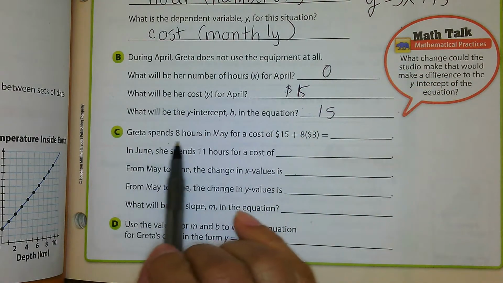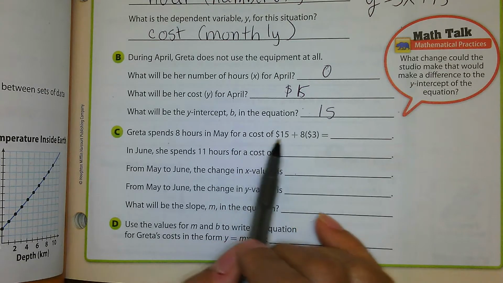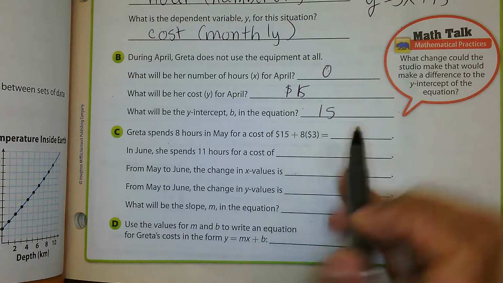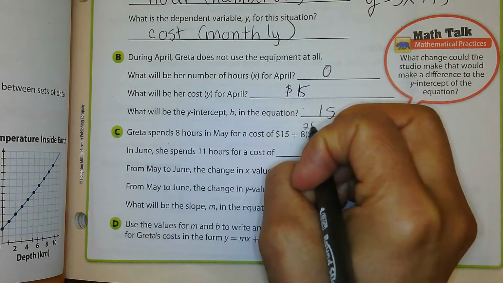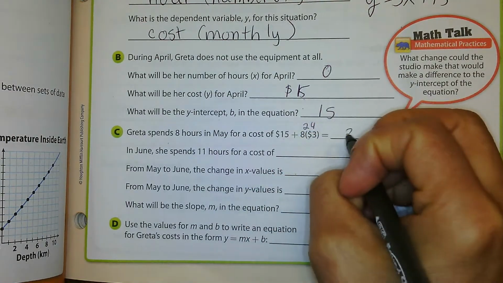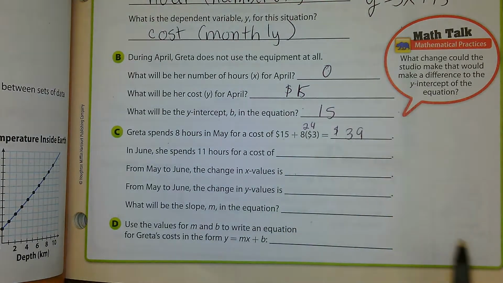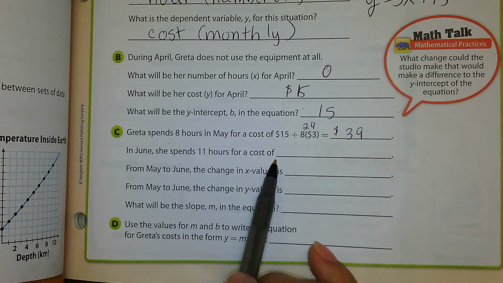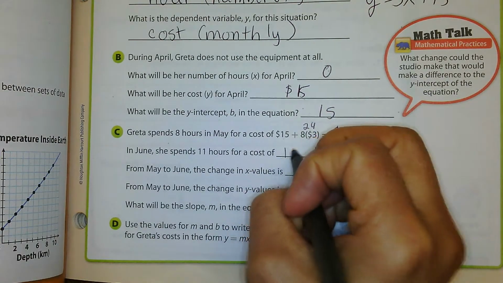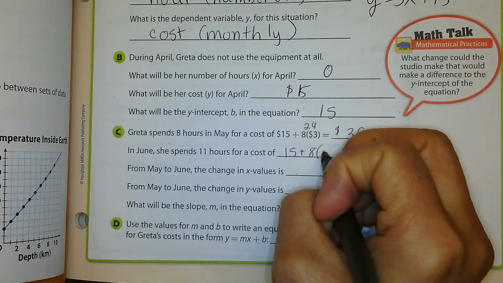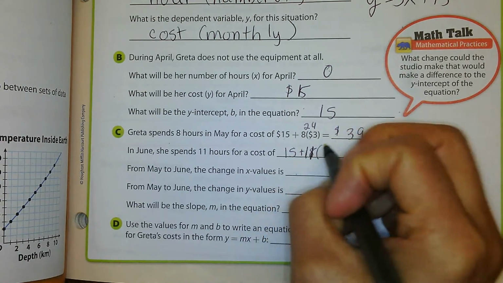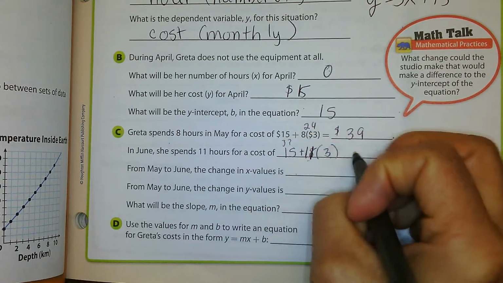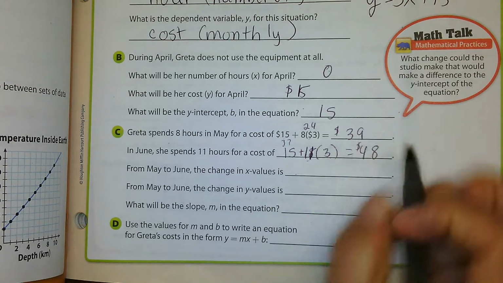Now it says Greta spends 8 hours in May for a cost of, notice, 15 plus 8 times 3. That will be the total cost. So 8 times 3 is 24. 24 plus 15 is 39. So her cost would be $39. In June, she spends 11 hours for a cost of 15 plus 11 hours times 3. So 11 times 3 is 33 plus 15, that would be $48.